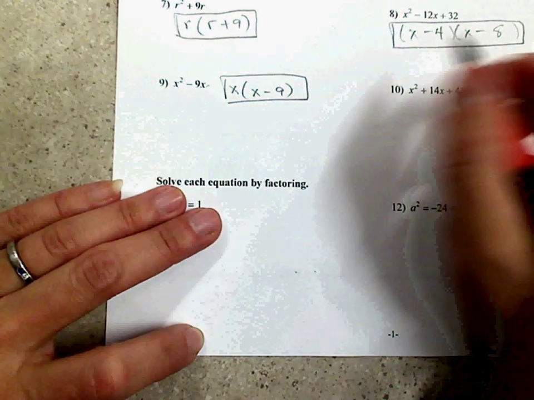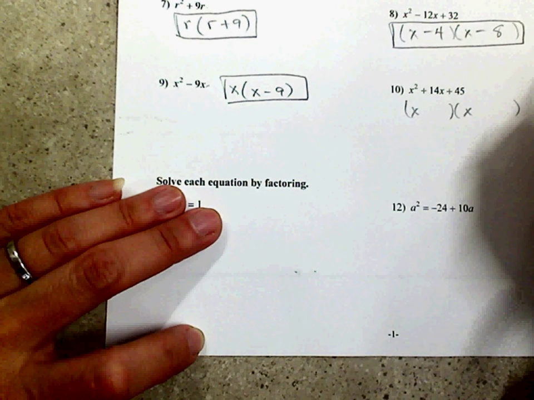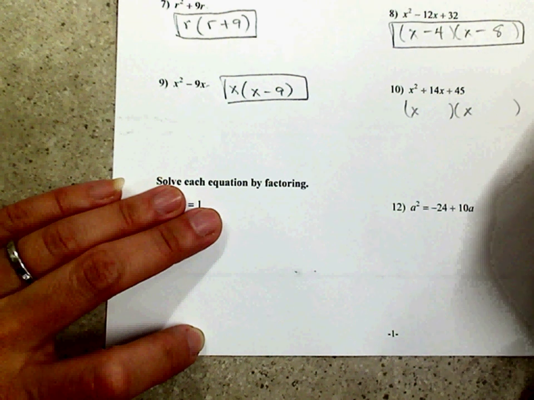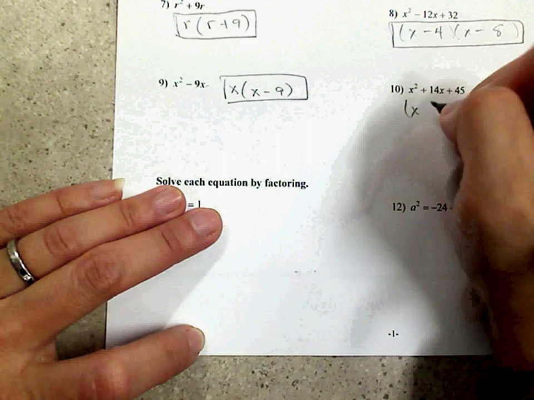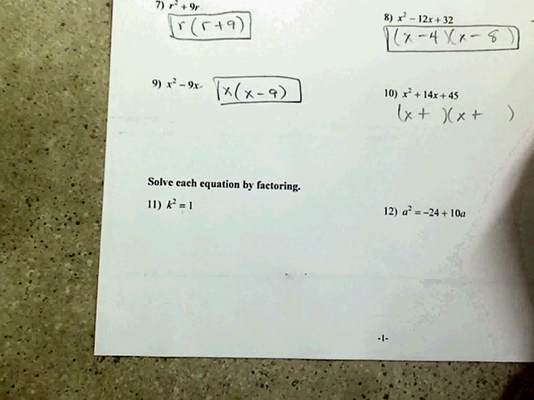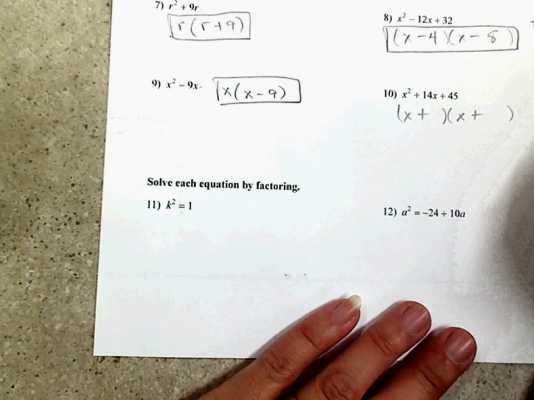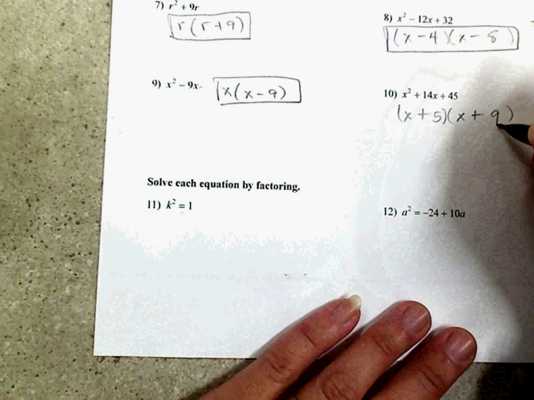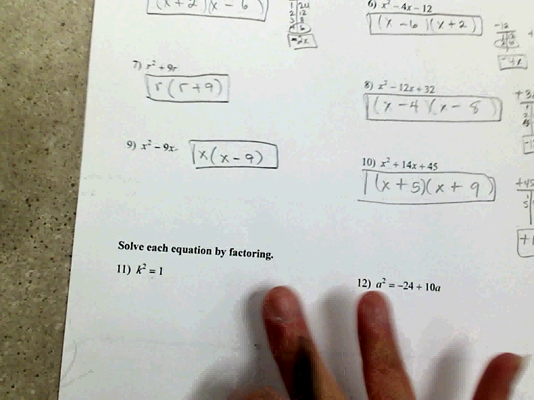Number 10, 3 terms, 2 sets of parentheses, x and x, plus 45. I'm going to add, and it's a plus, so both of these will be plus. Some numbers: 1 and 45, 5 and 9 adds up to be 14, plus 5 plus 9. And there you have your factoring.